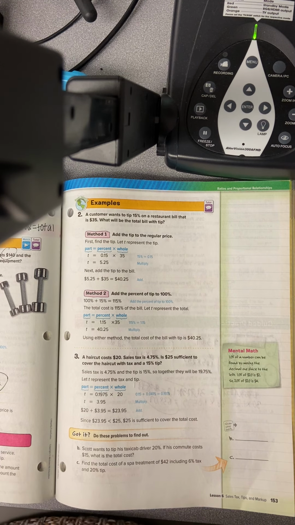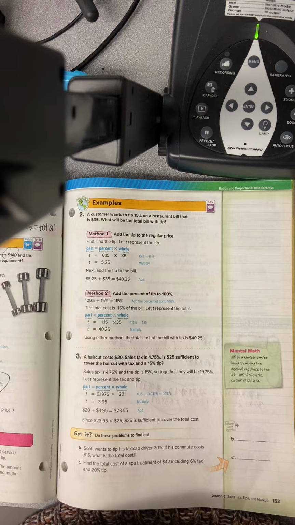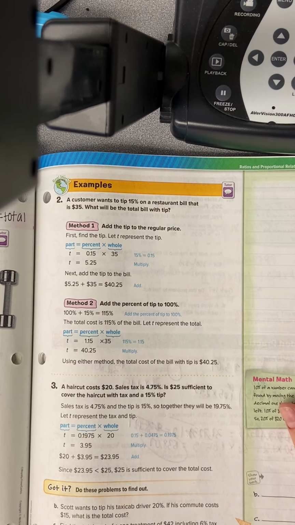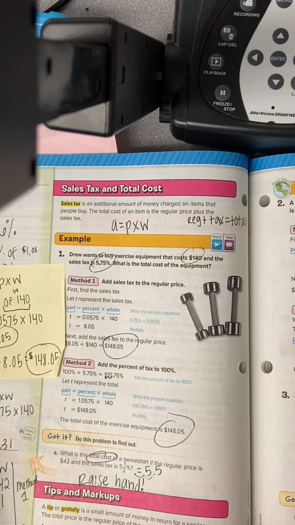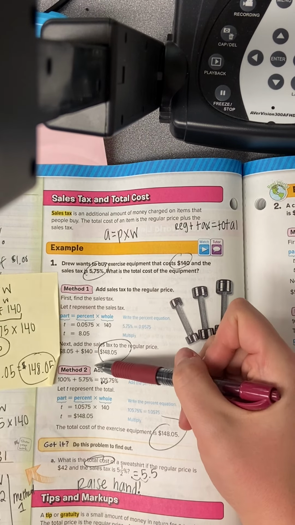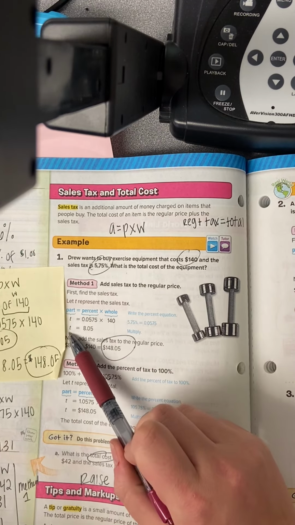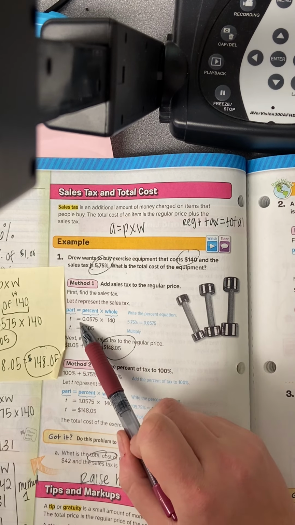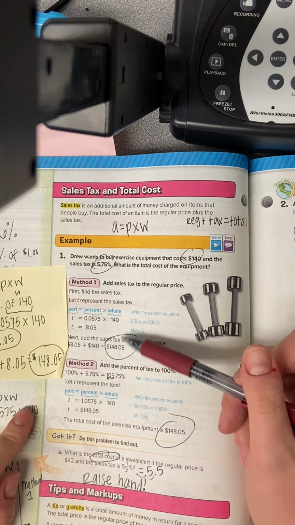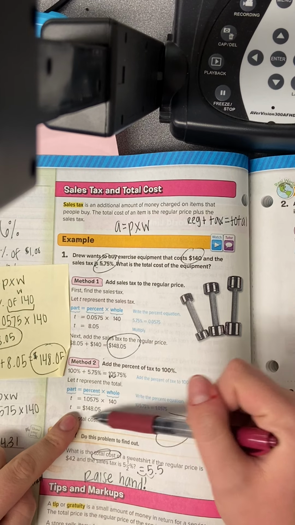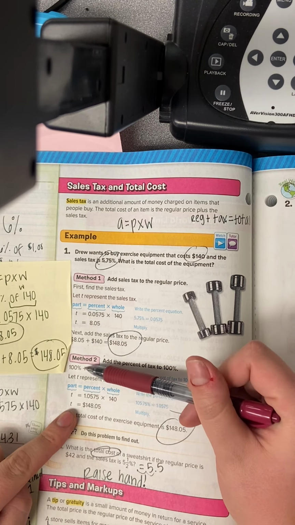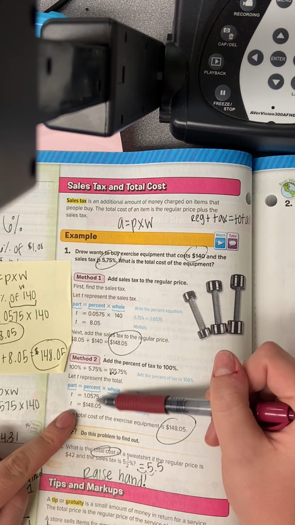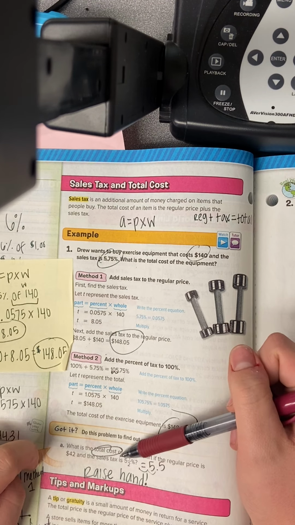So looking at example 2 on page 153, we previously talked about, in our last lesson, sales tax and total costs. Two methods for finding sales tax: we could find the part, so find what the sales tax is, and add it. Or, if you wanted to do the shortcut, you could add 100 to the percent and then you just have your one step.